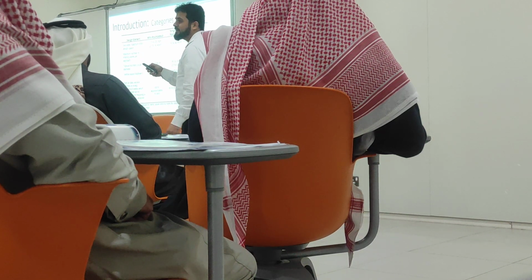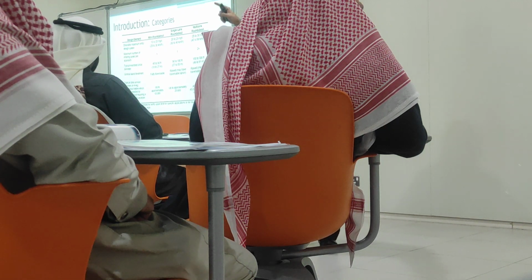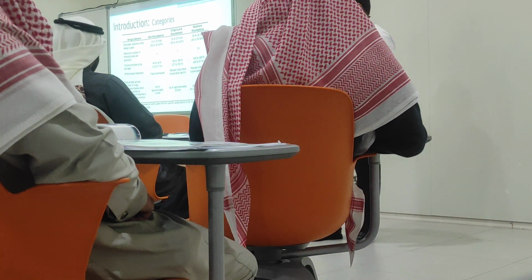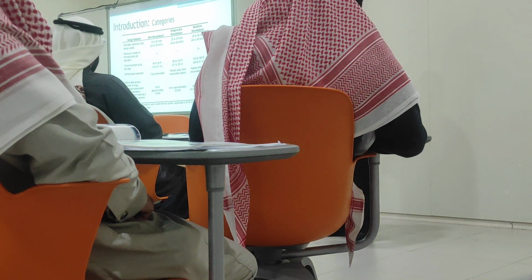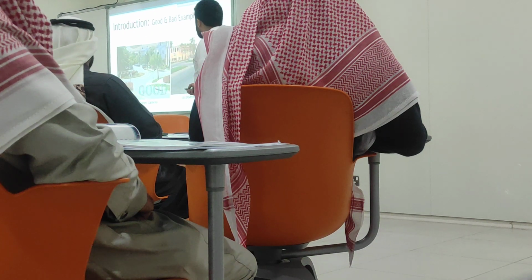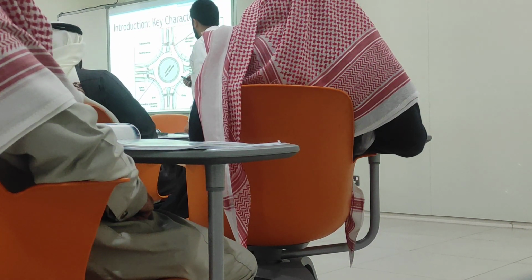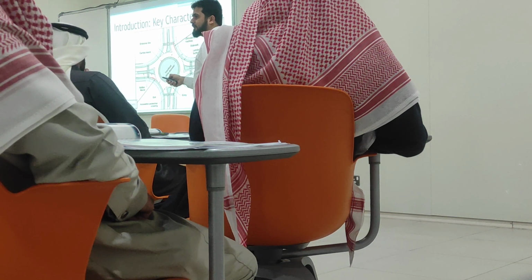Typical inscribed circle diameter. I will show you the inscribed circle diameter: the diameter of the circulating roadway, not the central island. One is the central island, and the other is the circulating roadway. I'm not talking about the central island.